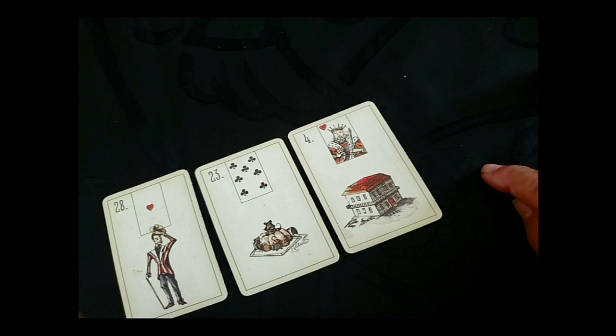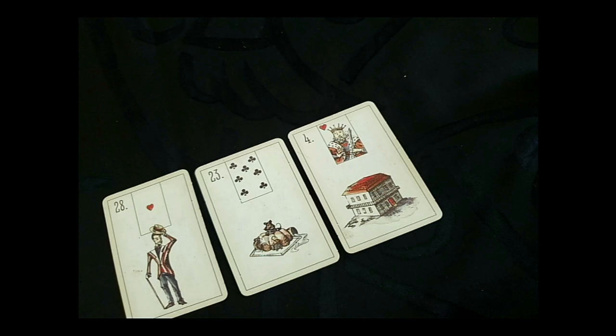Okay? So I hope you enjoyed the lesson. I hope you're learning from this. And the main thing is to keep on practicing and learn those meanings of the cards. That is really the key. Okay? And keep practicing these little exercises. And as I always say, by the time you know it, you'll be reading Lenormand like you're reading a book. All right?